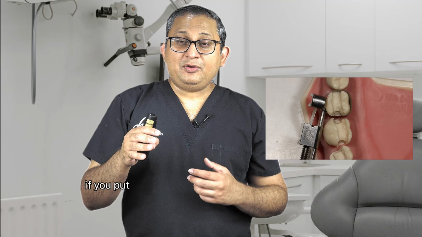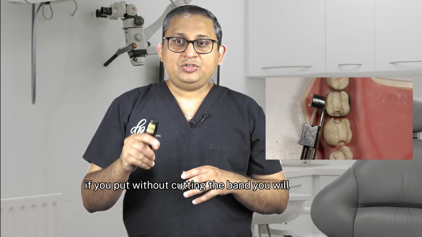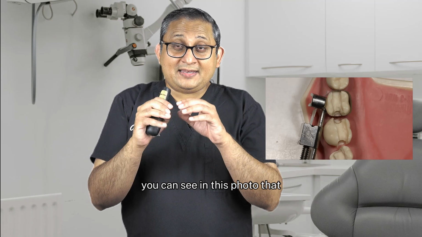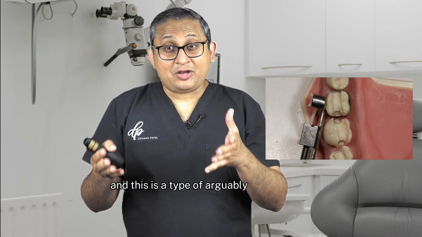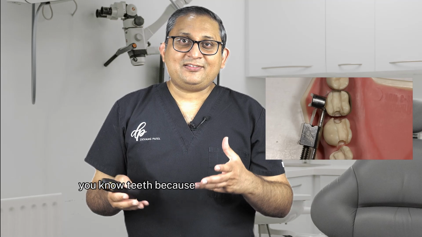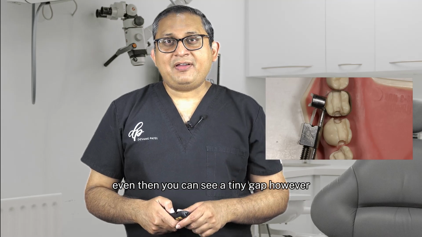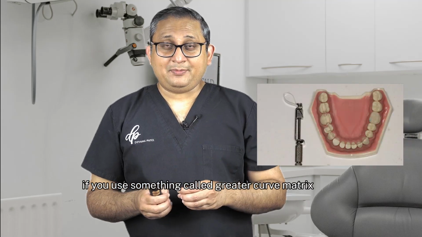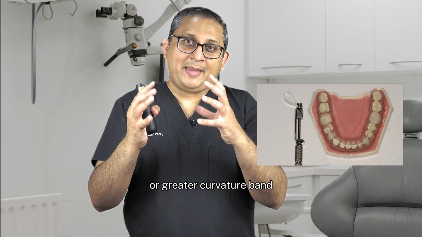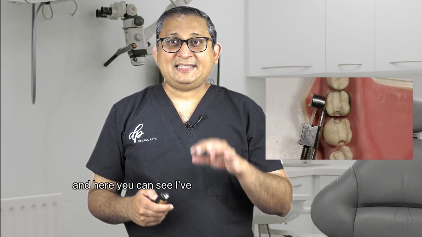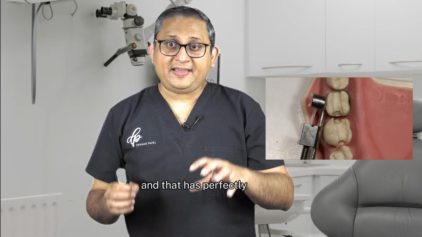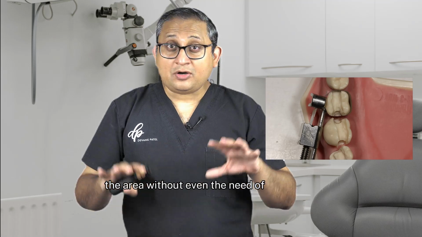However, as I can show you here, if you put it without cutting the band, you will see a gap. You can see in this photo that I put the Tofflemire matrix band and I've squeezed really tight, hard, and this is a typodont, arguably the easier teeth, because you can push this subgingivally. Even then you can see a tiny gap. However, if you use something called a greater curve matrix band or greater curvature band, then you will not have that problem. And here you can see I've used a greater curve matrix band, and that has perfectly sealed the area without even the need of the wedge.